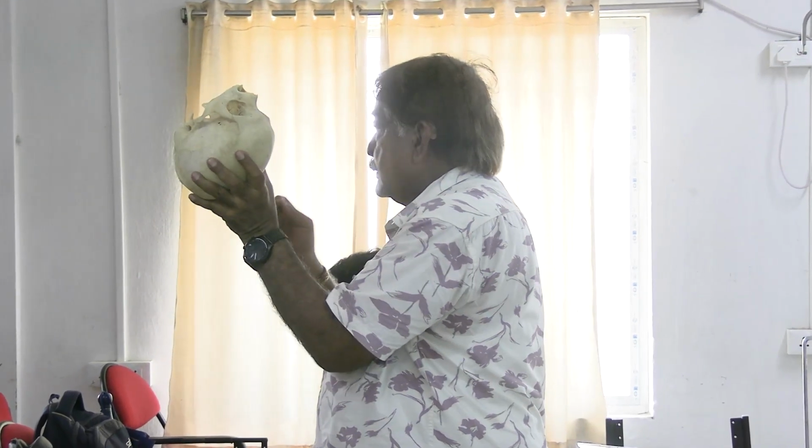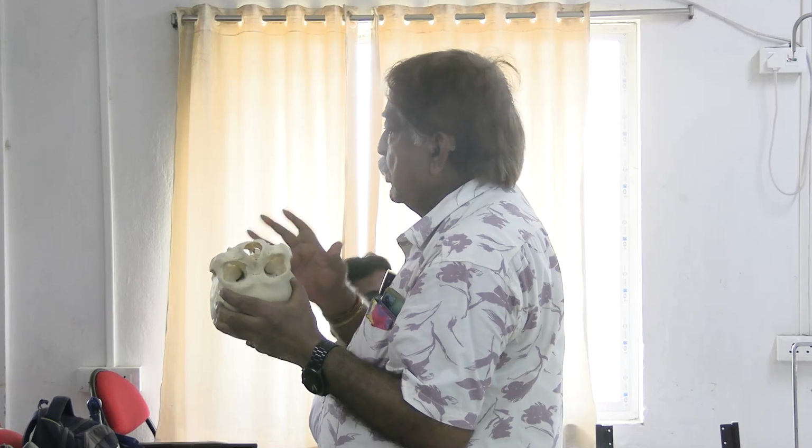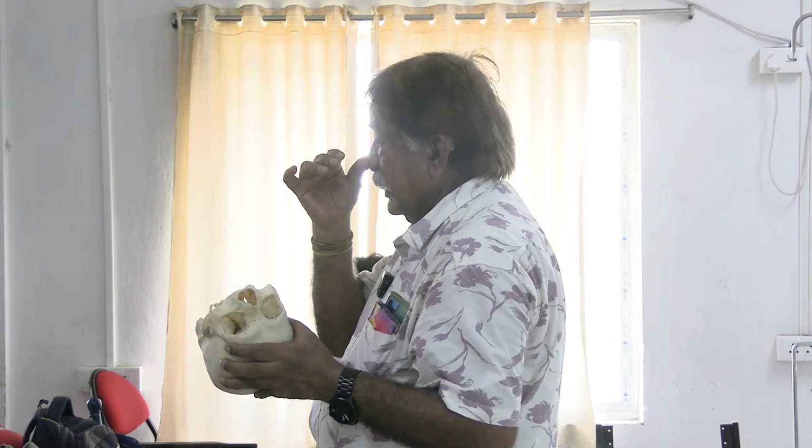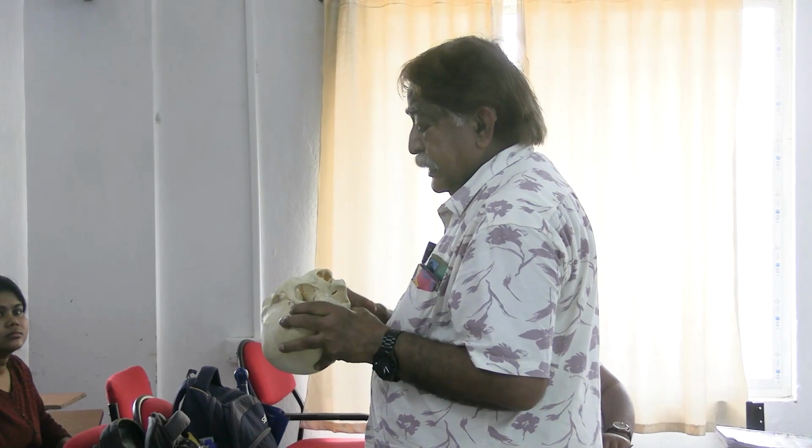When the bones were delivered, they were brought in a pudli. I examined each and every skull and then signed in the initial phase. Now, this is a very good skull.